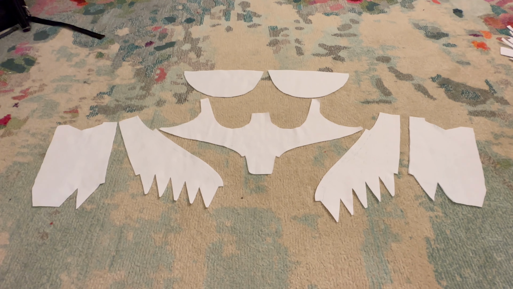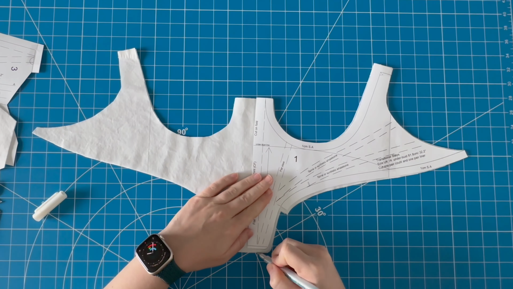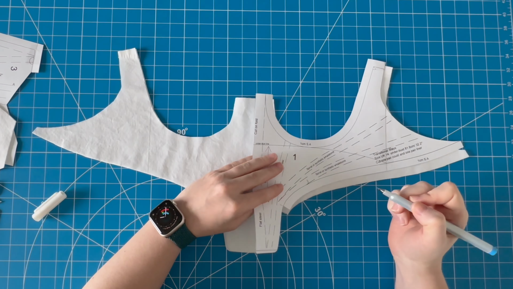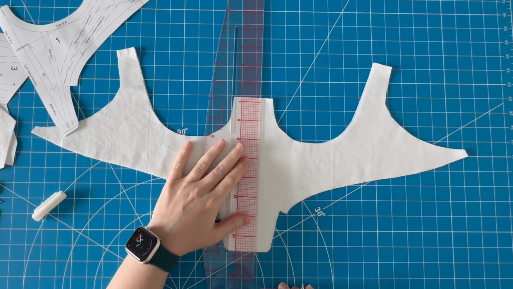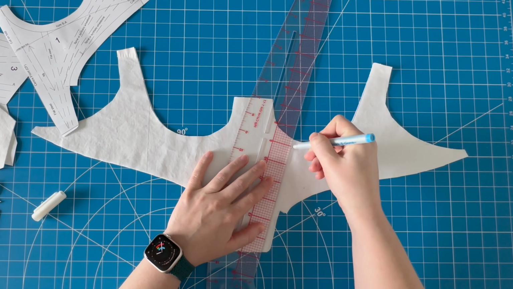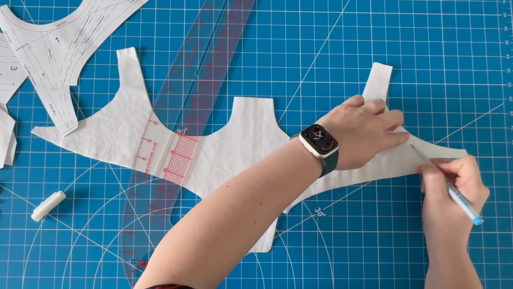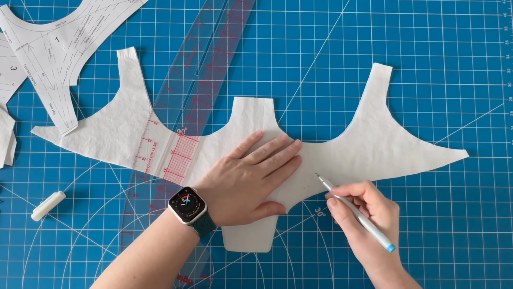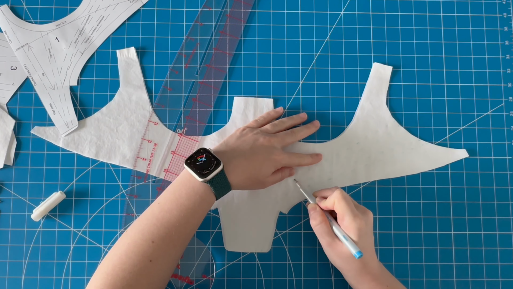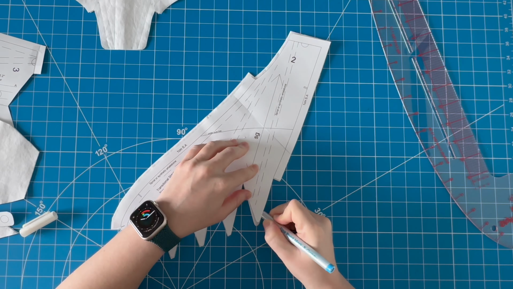And is it just me, or does this kind of look like a sewing bat symbol? The first thing I'm doing here is taking my pattern pieces and using a washable fabric pen to mark out all of my boning channels. So I am marking along the edge where the pattern piece ends, and then for all the boning channels that kind of curve and go in the middle, I am just using my best judgment to estimate where that line should go. And then I'm just repeating that same process for all the pattern pieces.